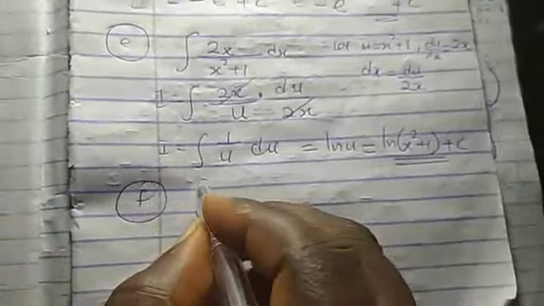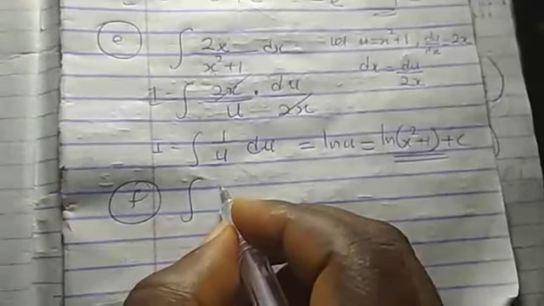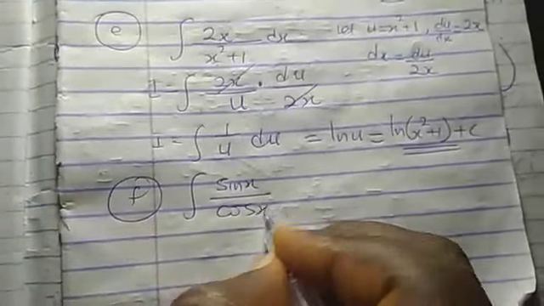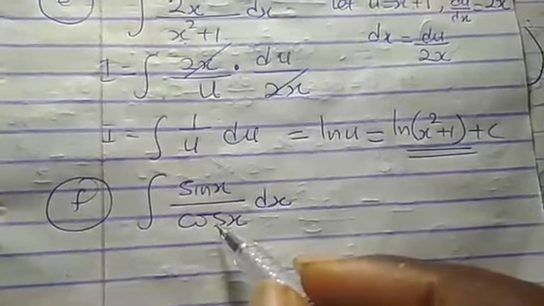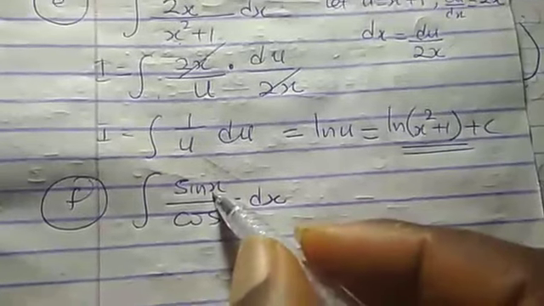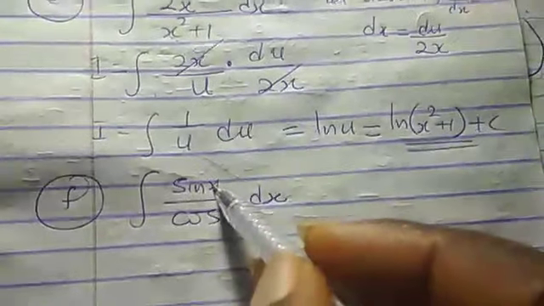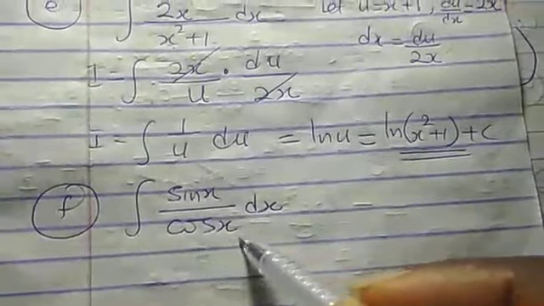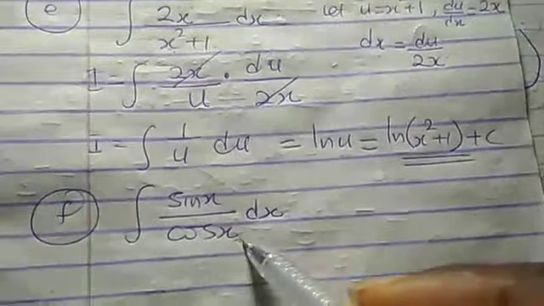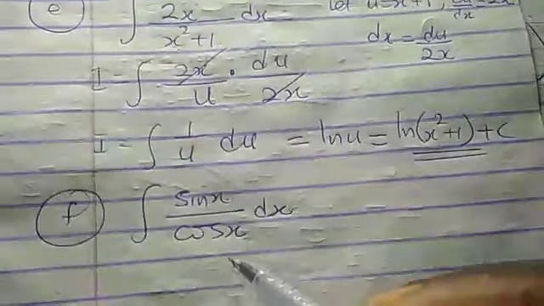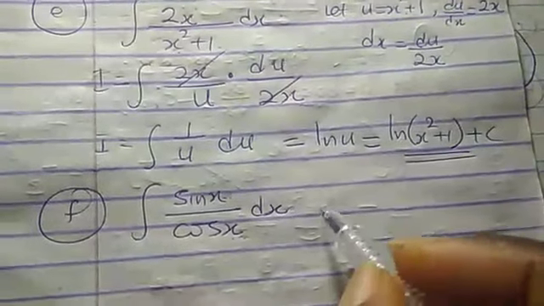And also, let's assume that we have the integration of sin x over cos x dx. Observe that if you differentiate cos, you will get sine, because if you differentiate sine, you get cos. But when it comes to differentiation like this, you have to choose from the denominator, because it is only the denominator that can cancel the numerator. The numerator cannot go and cancel the denominator.